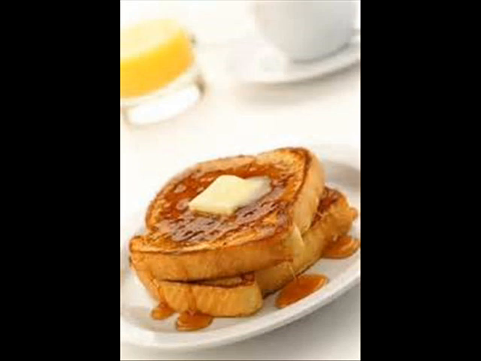So let's begin. Now, before you get started, you have to make sure that you have the proper ingredients. Everyone makes their French toast different, but with that being said, your number one ingredient is bread.